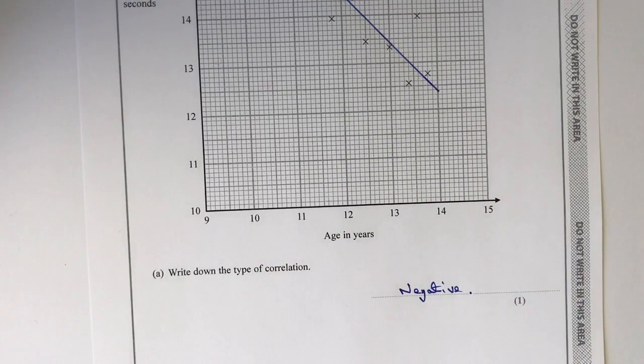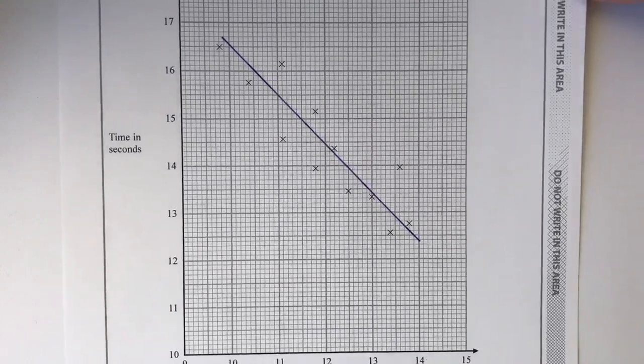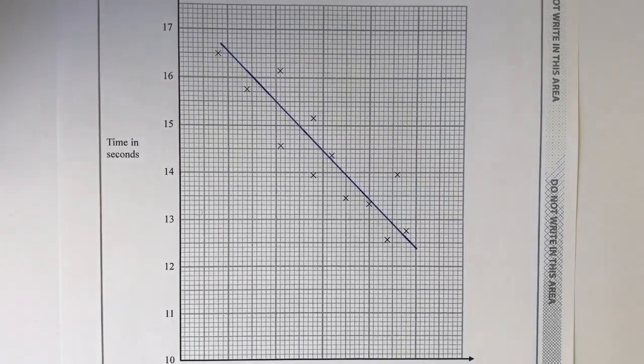Let's move on then to part B. Now what I'm going to do is read the question, hopefully you'll be able to view it, and then I'll refer back to this particular diagram. It says Christina is 11 years old. Her best time to run 100 meters is 12 seconds. The point representing this information would be an outlier. So let's have a look at the point that represents this information.